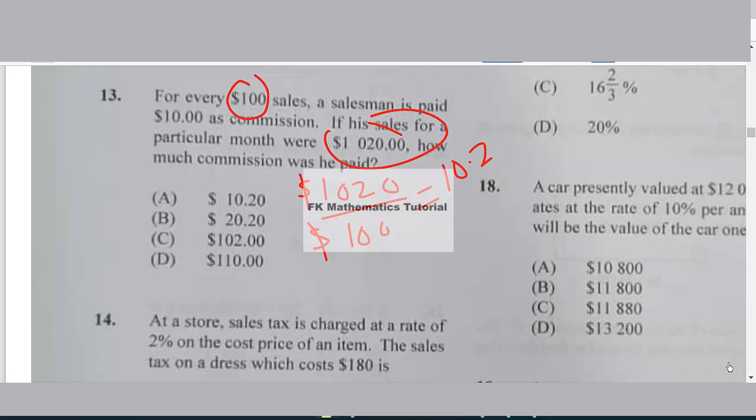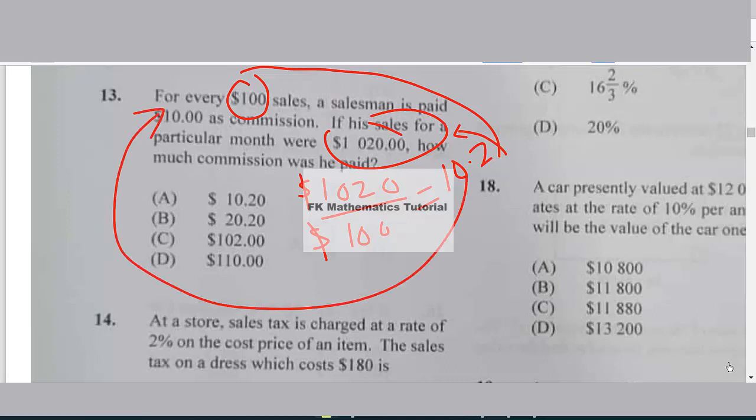We have 10.2 hundreds in $1,020. So we now have to multiply this by this. So that will give you $10 times 10.2, and that will give you $102. So the correct answer is option C.